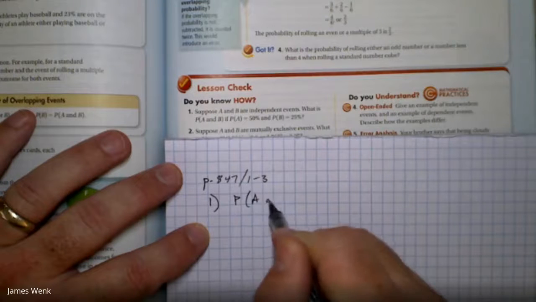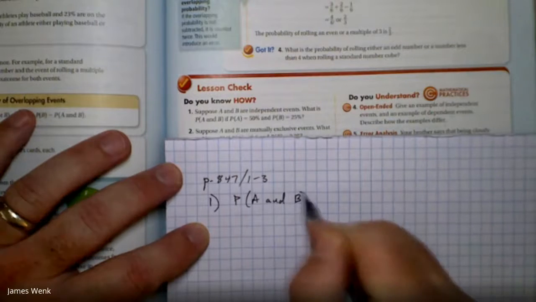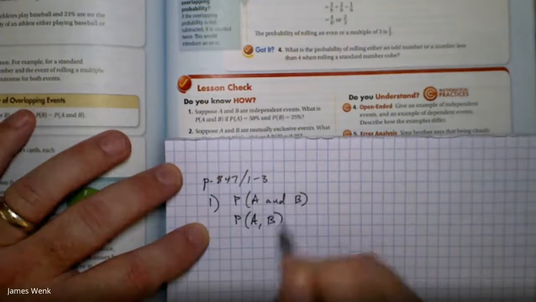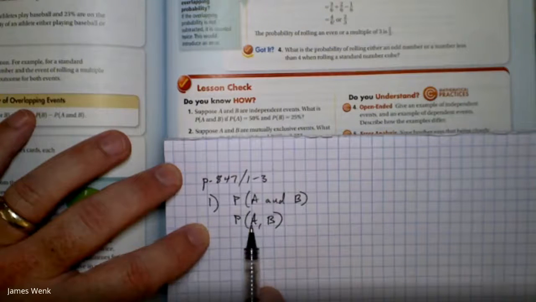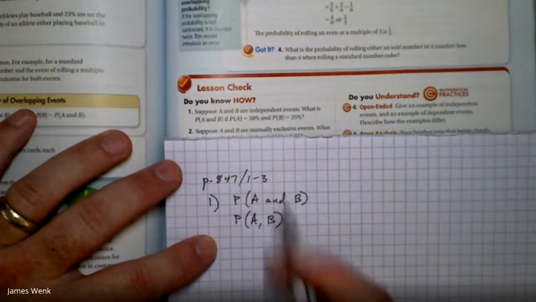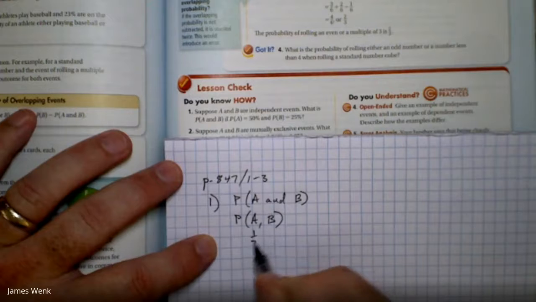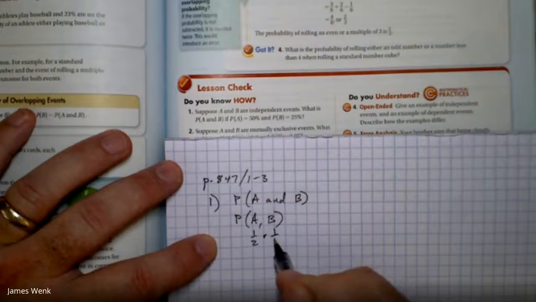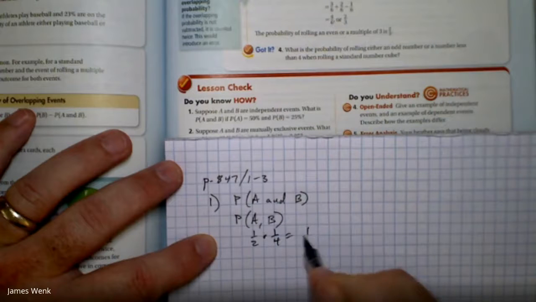Probability of A and B. But since it's two different events, they should really write it this way: probability A comma B, because we have event A occurring first, and then event B occurring. Now, event A is 50%, which I'm going to write as a fraction, 1/2, and B is 25%, so that's 1/4. If you multiply those together, that's 1/8.